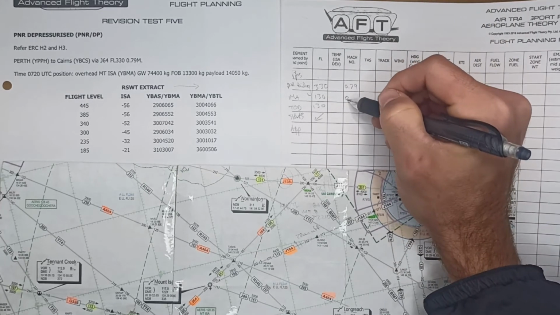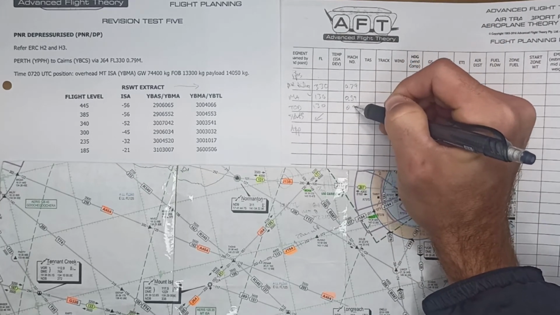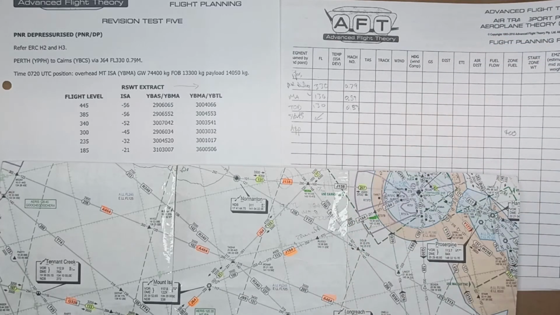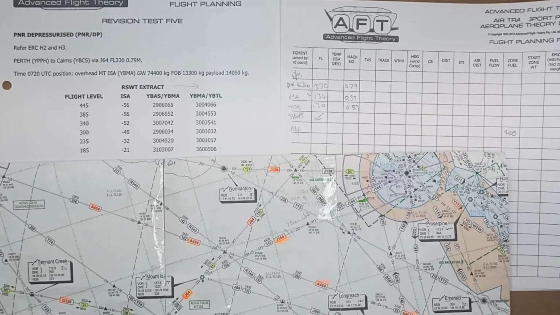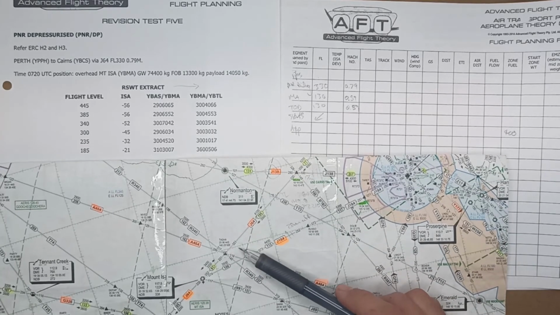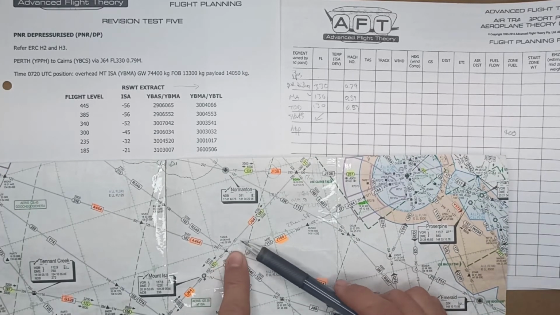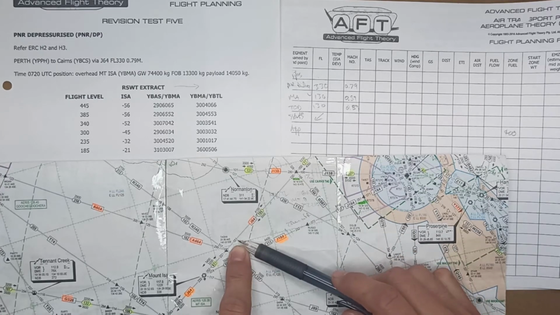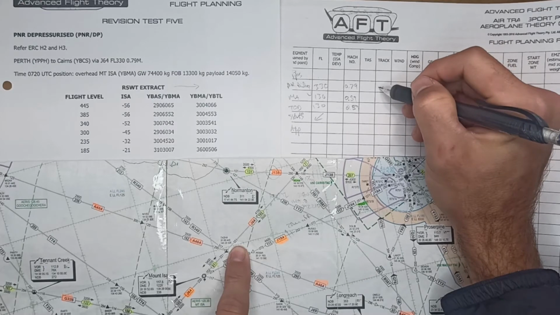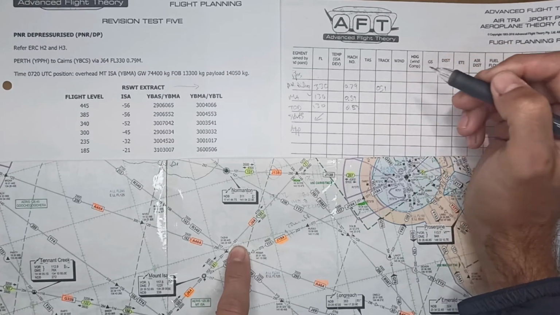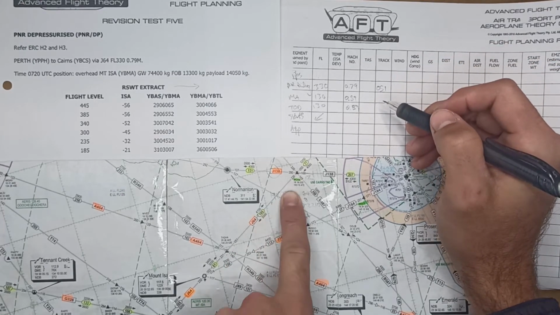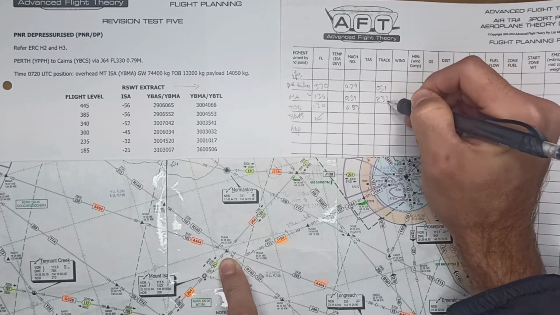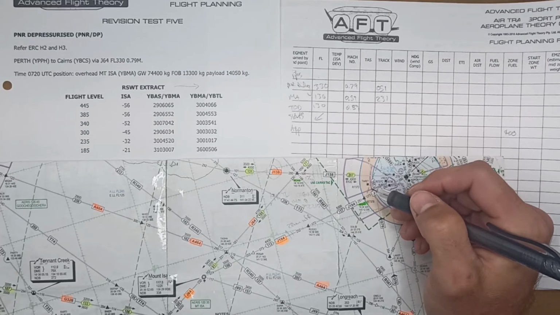And that's always 0.59. The other thing we can find from the map, which we should have handy at that time, is our tracks. So we're at Mount Isa, we're going to BIDAG. We know that is a heading of 051, or a track. On the way back, it's going to be 230, 231. So just go 231, and it's a fairly straight line all the way.